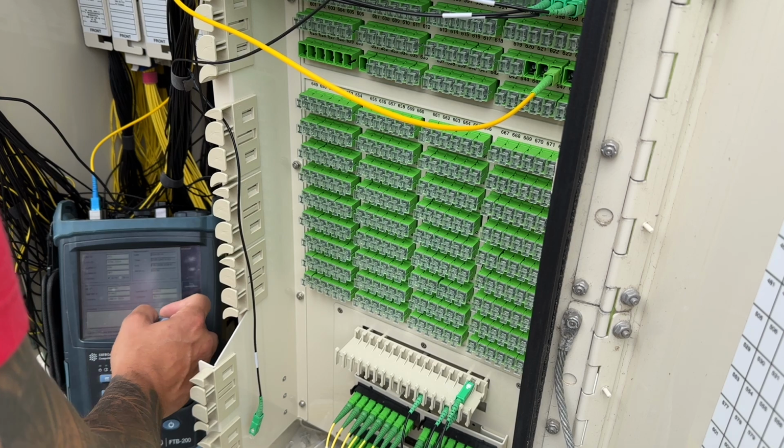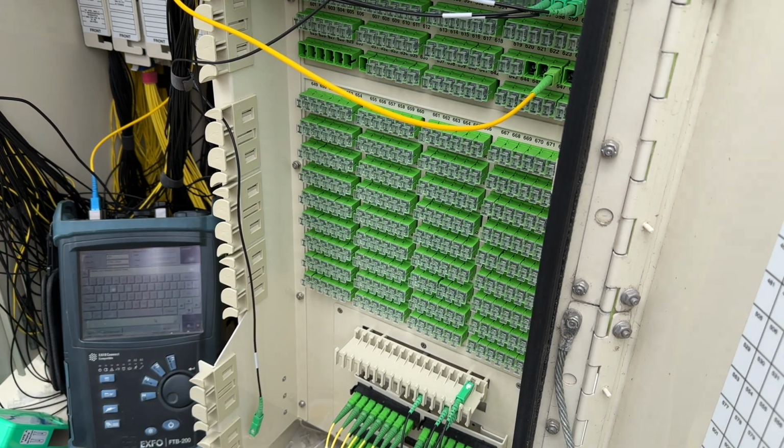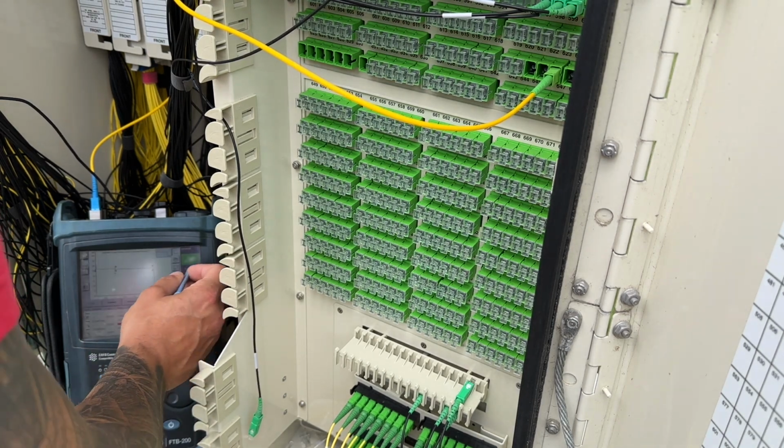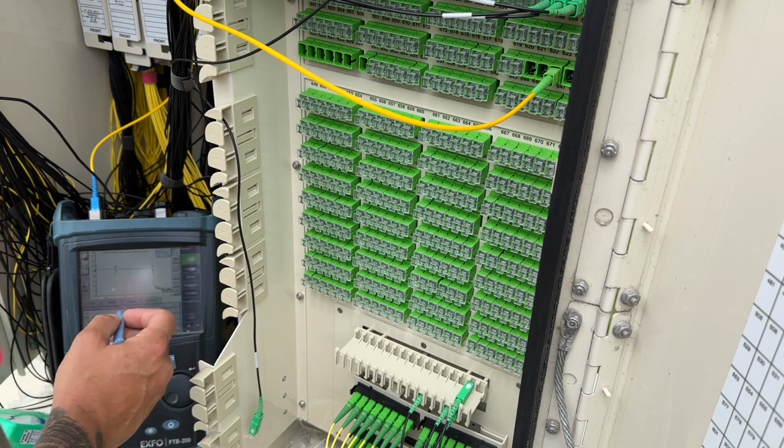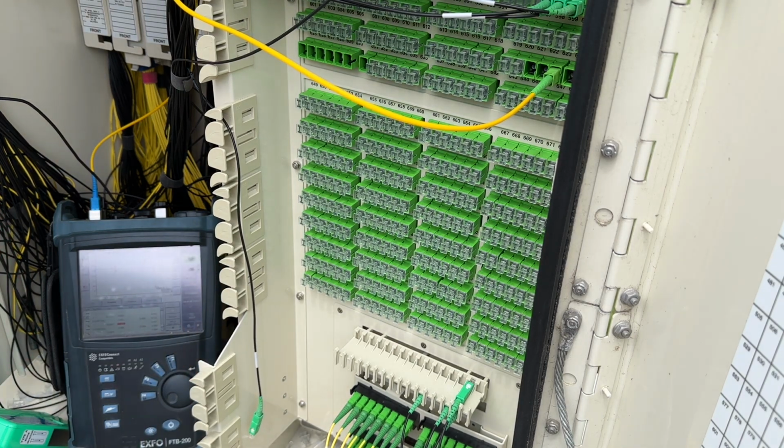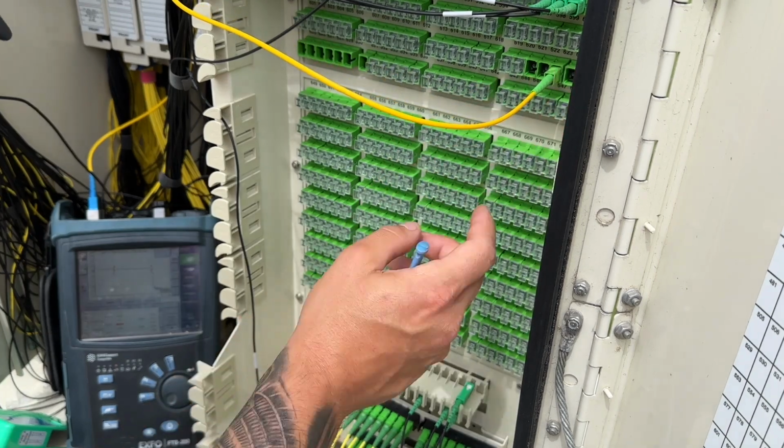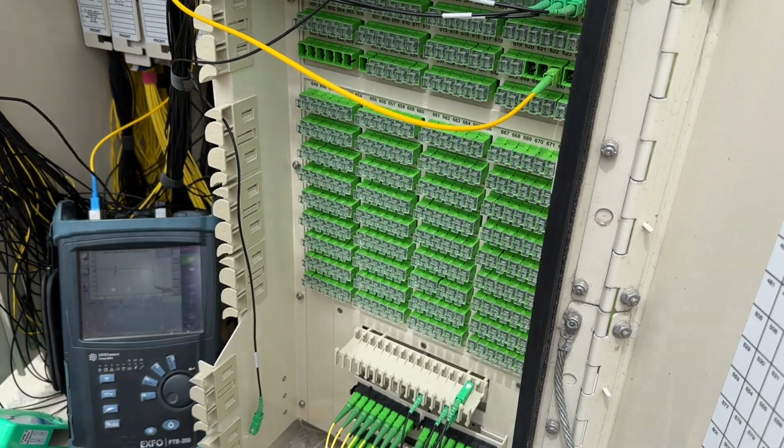Now, let's double check on this change, guys. Okay, 23, 24. So one more fiber here. We're on 23. We shoot that.